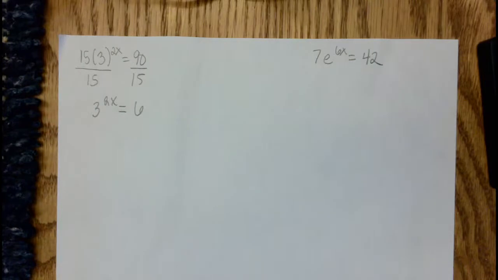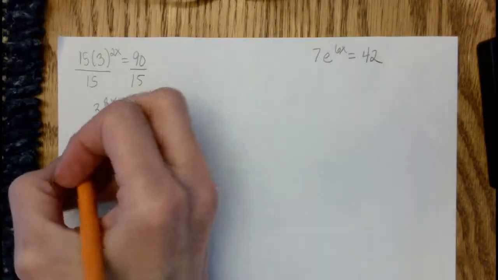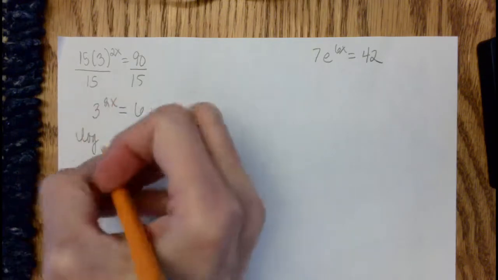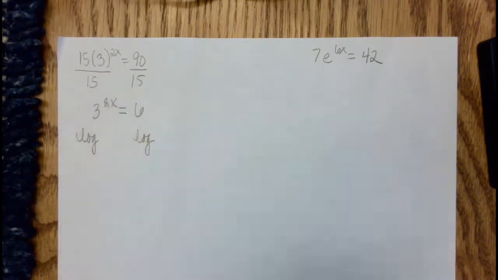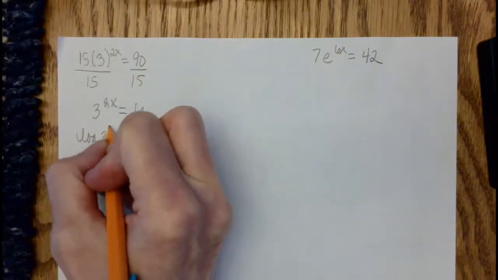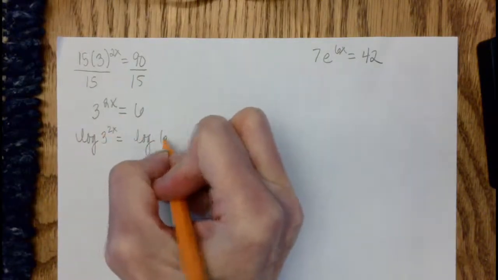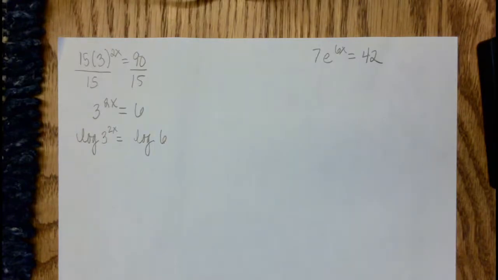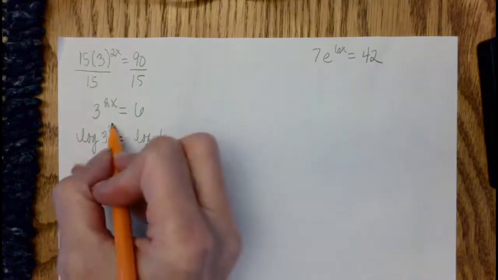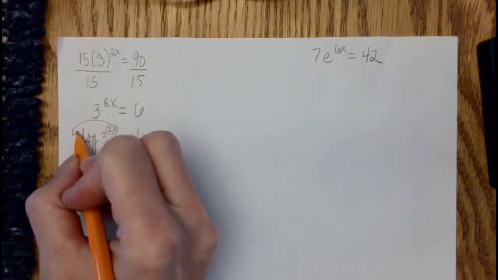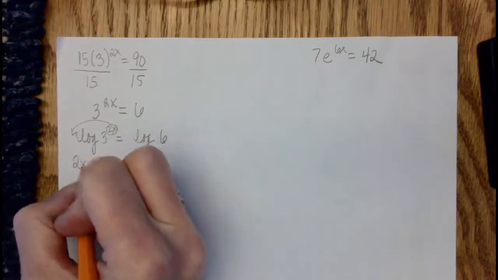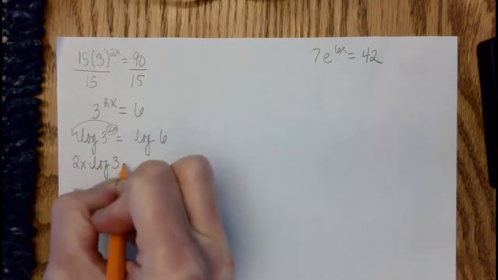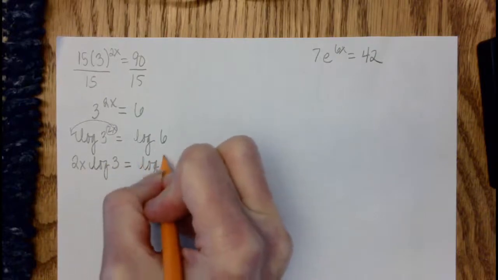And ultimately, we're going to be trying to figure out what the exponent value is. So in order to do that, we're going to put a logarithm on both sides. So it's going to be log of 3 to the 2x equals log of 6. The reason we do that is because we want to use the logarithmic property, which says we can take the 2x and write it out in front. That gets the variable out of the exponent position so that we can solve.